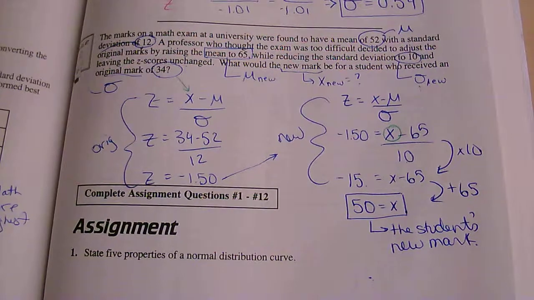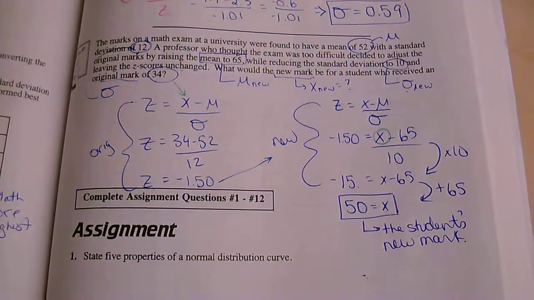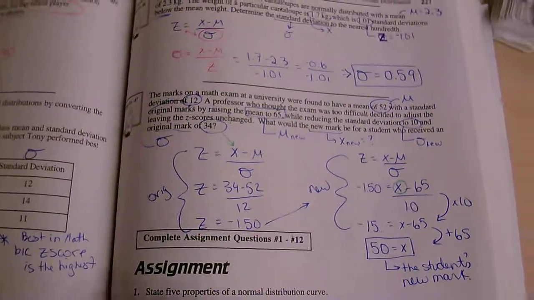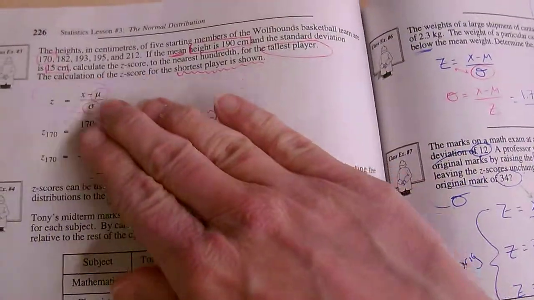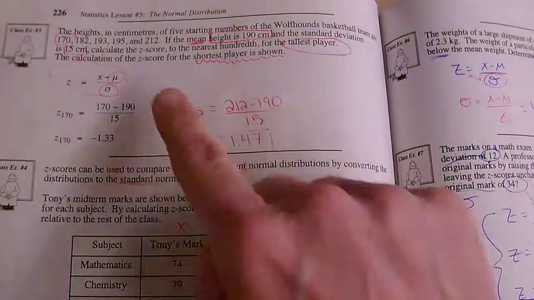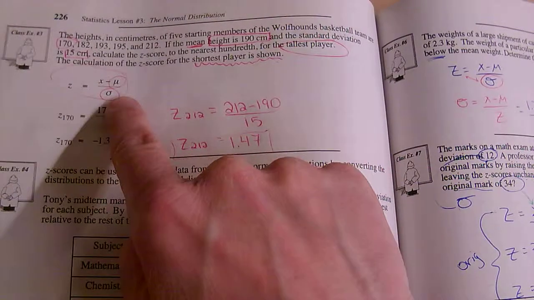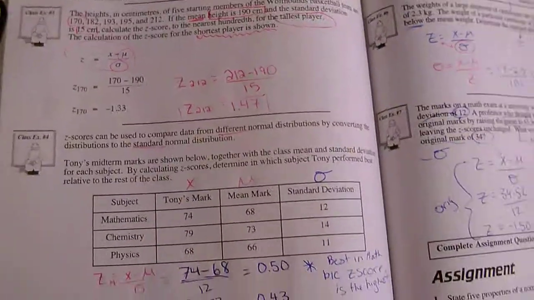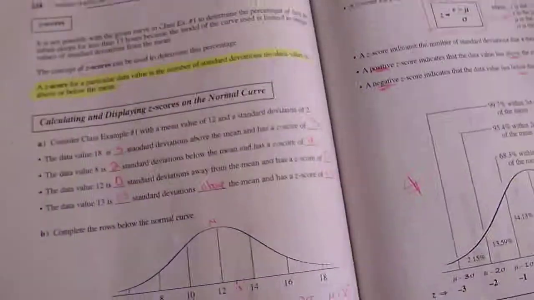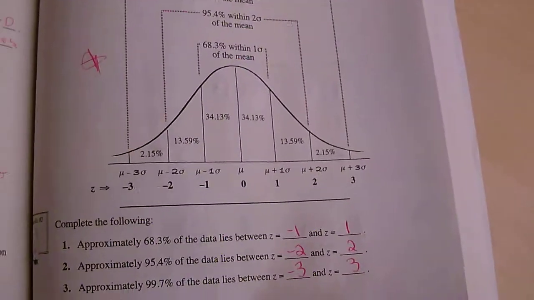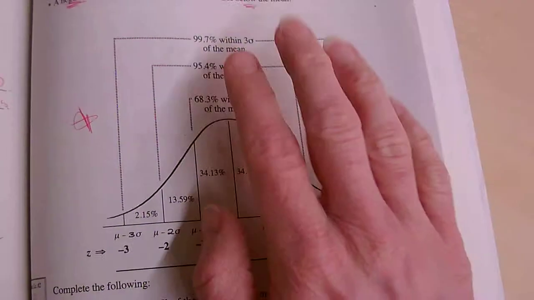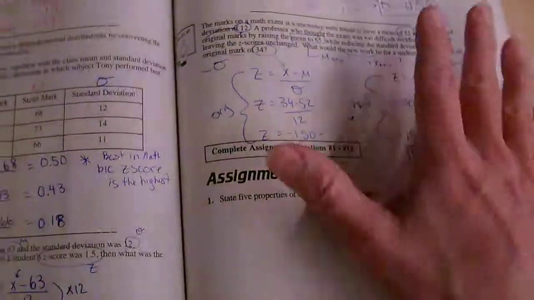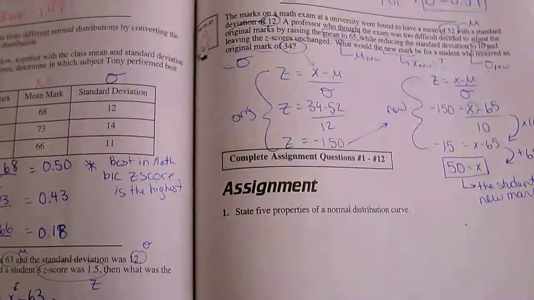Overall, this lesson, although it was a long one, we practiced using this formula. You definitely need to know how to solve for any of these values in this formula. That was the one big idea. The second big idea was this bell curve. Make sure you know how to use both of those things.